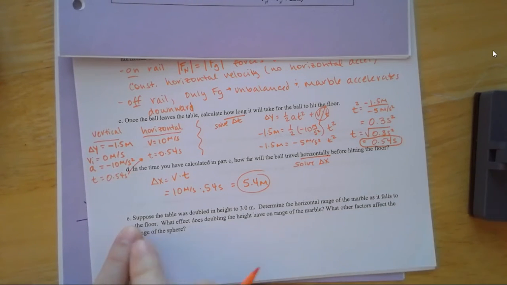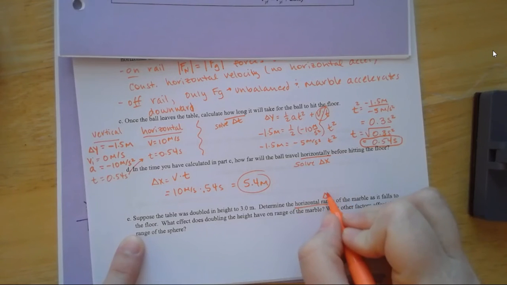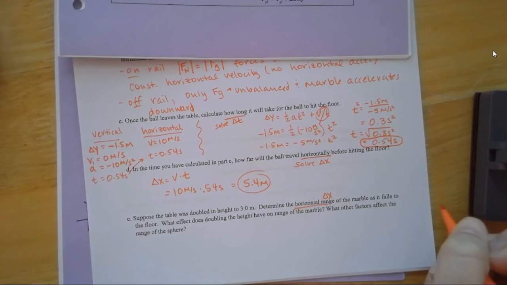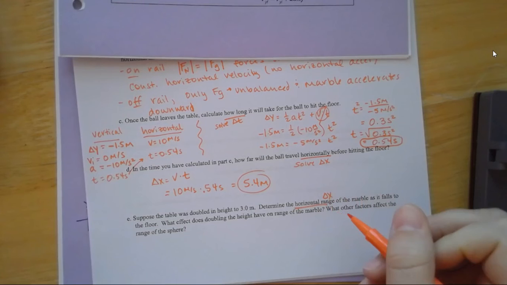Next, it says, suppose the table was doubled in height to 3 meters. Determine the horizontal range of the marble as it falls to the floor. So here we're going to solve again for our change in x, not our change in y. This is why it's helpful to start paying attention to which variables we're using, because it's going to help us stay organized.